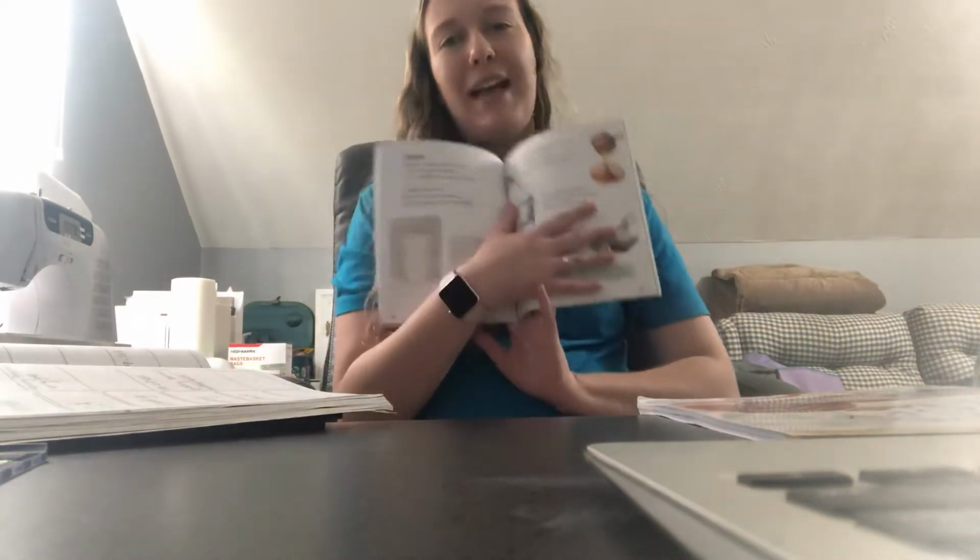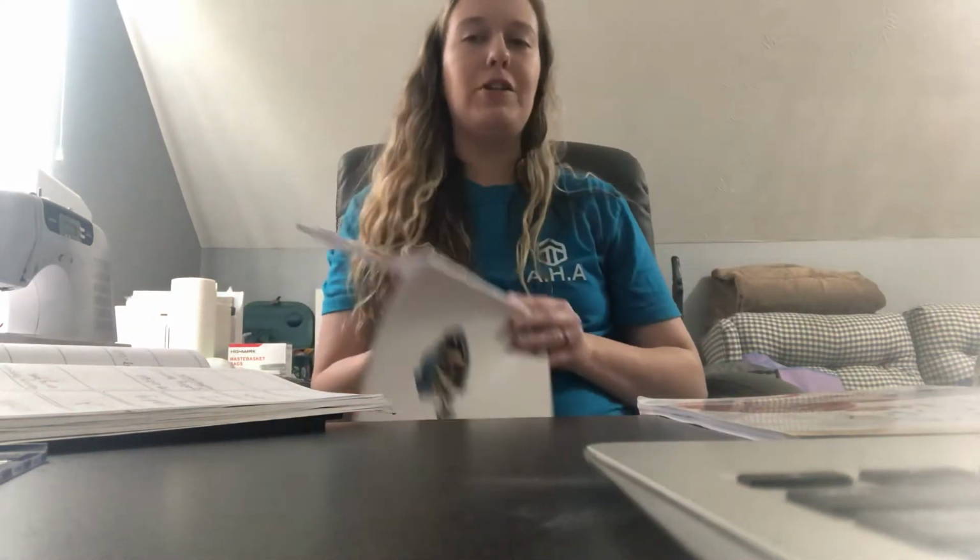Remember, I'm going to be reading out of my science book. You do not have one, but that is okay. I will show you the pictures and we will get along just fine with just this one book.